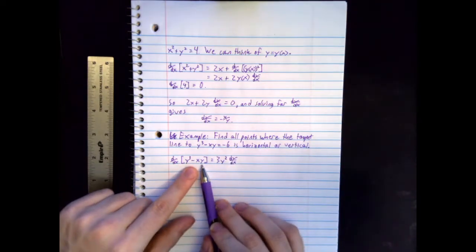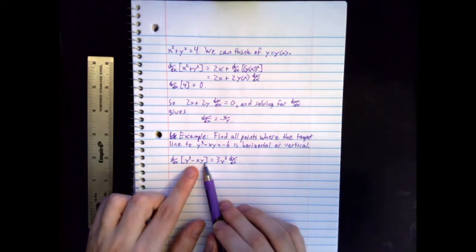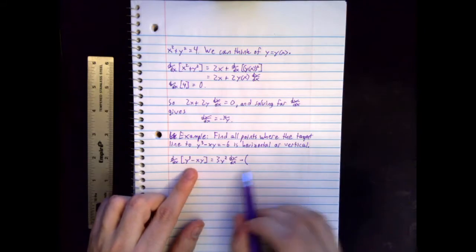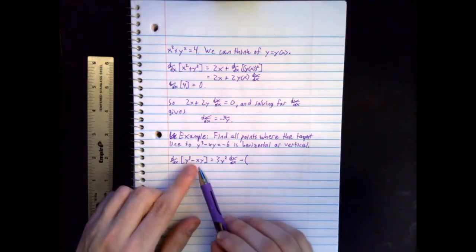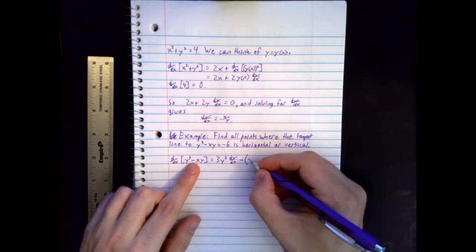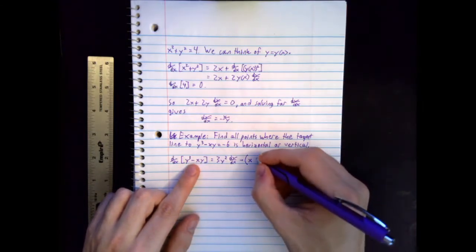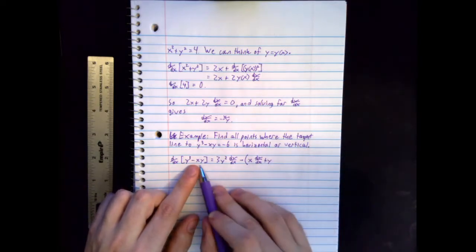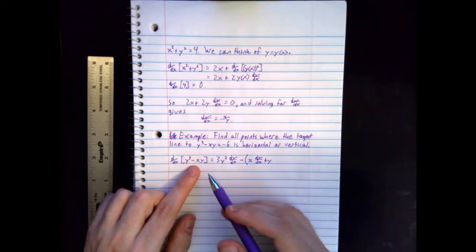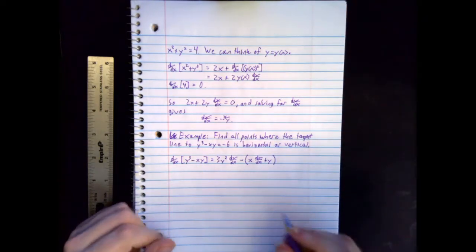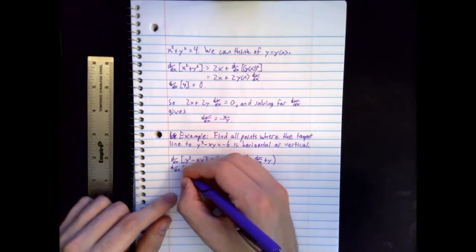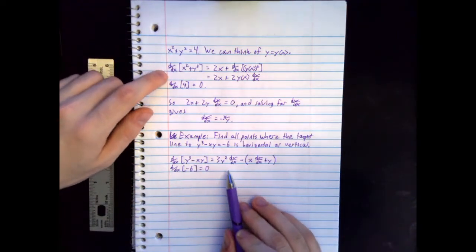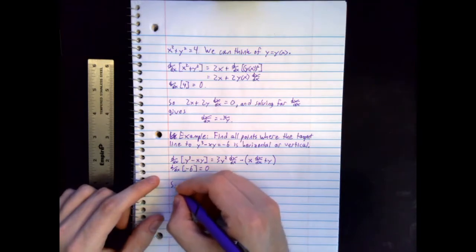And then here in this second term, I have a product of two things, so I have to use the product rule. So I'm going to subtract, and I'm going to put this in parentheses because I don't want to miss my minus sign anywhere. So for the product rule, we do the first function times the derivative of the second function plus the second function times the derivative of the first function. Well, the derivative of x is just 1, so we'll leave that as is. And then, of course, the derivative with respect to x of 6 is just 0. Okay? So we've got that, so let's just write this down.